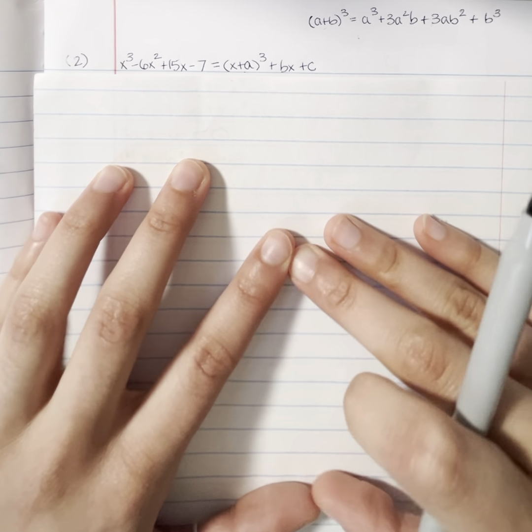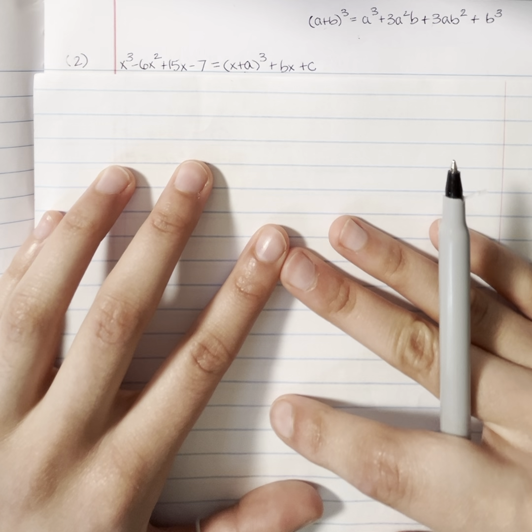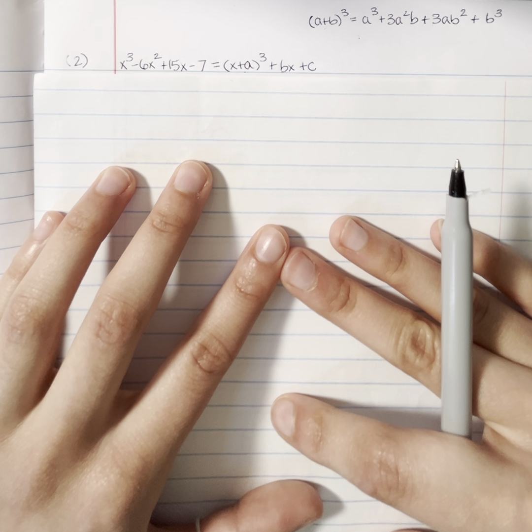Okay, so this is level J, 181B, and we are doing proof of identities. In this, we are trying to find the values of A, B, and C to prove that all these equations are true for any value of x.